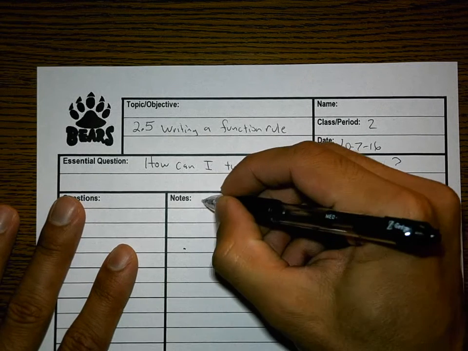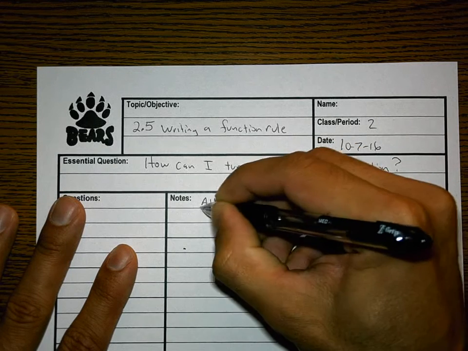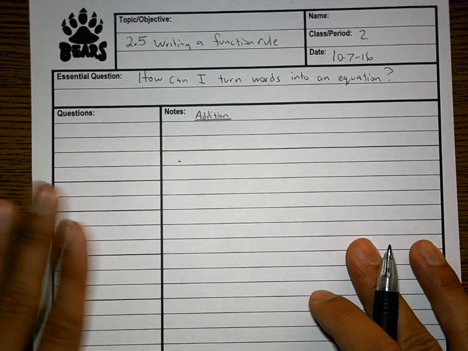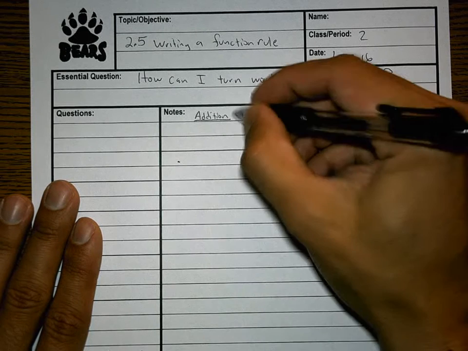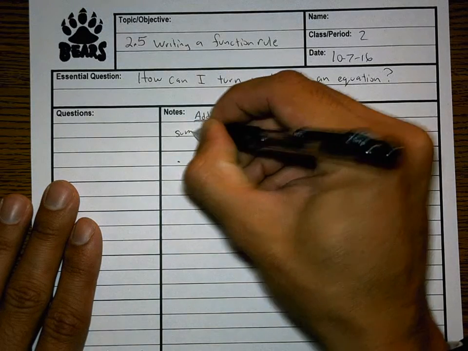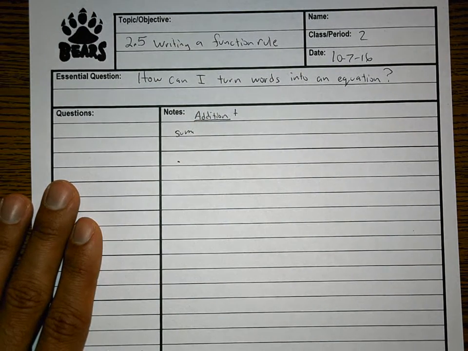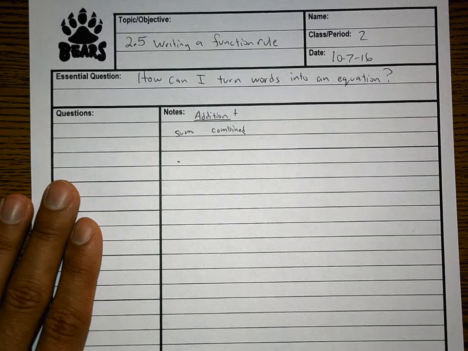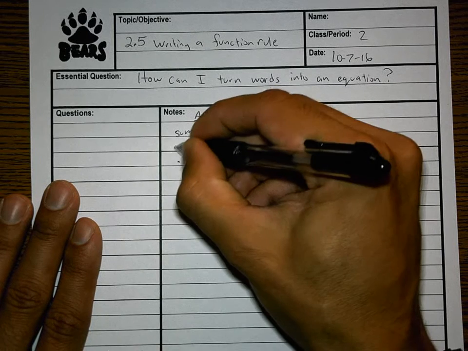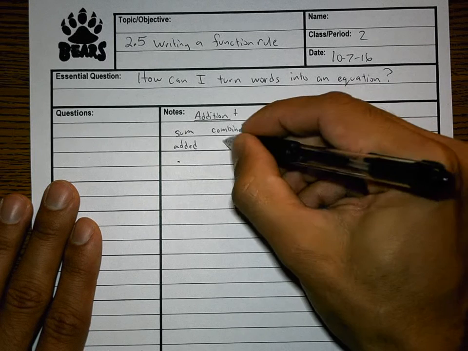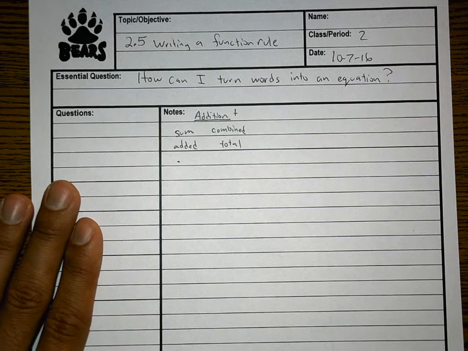And so let's write down a few things that I'm hoping we've learned in previous years of school. Okay? Let's start off with words like addition. There are some words, when you see them, that mean addition. Like the word sum. When you see the word sum, it means addition. If you see the word combined, usually that means we're going to add the two numbers together. If you see the word added, that means addition. Most of the time when you see the word total, it means addition.